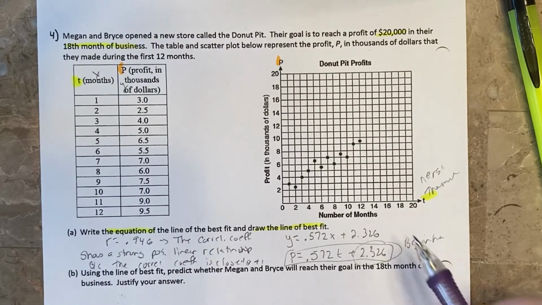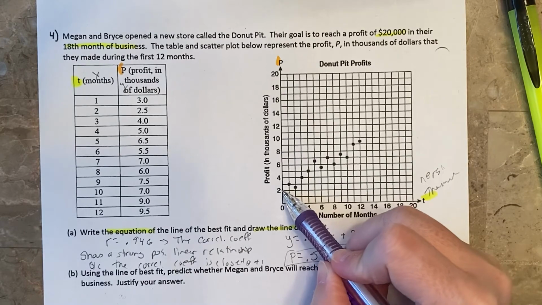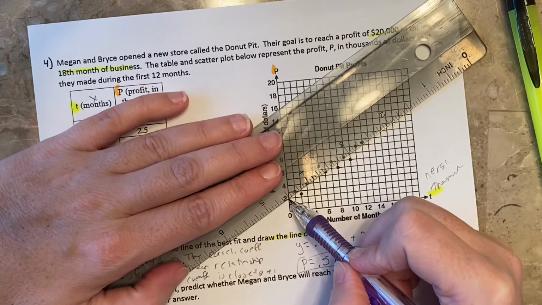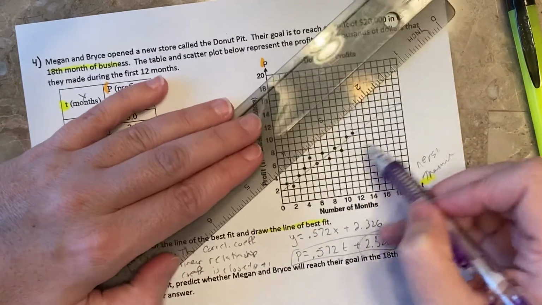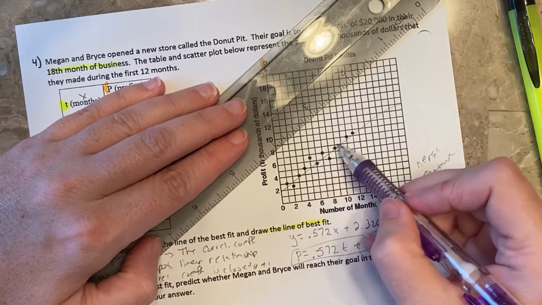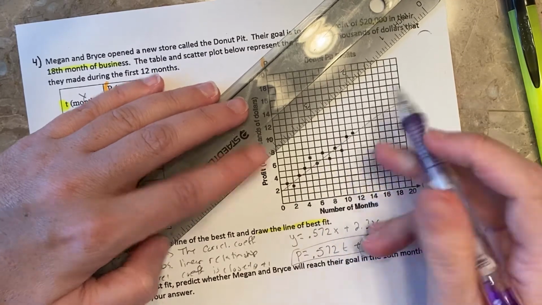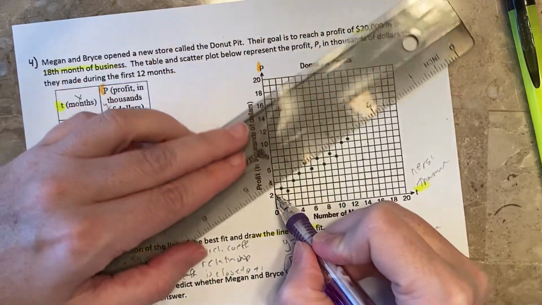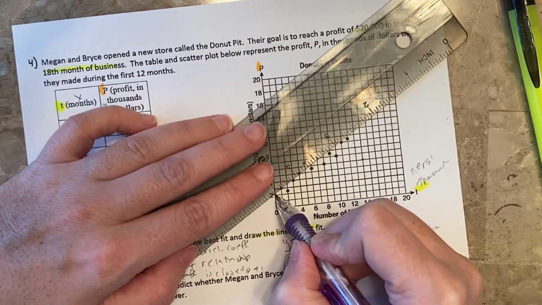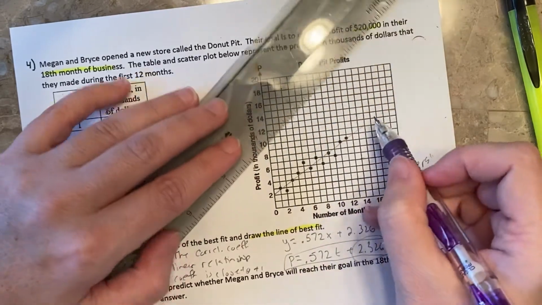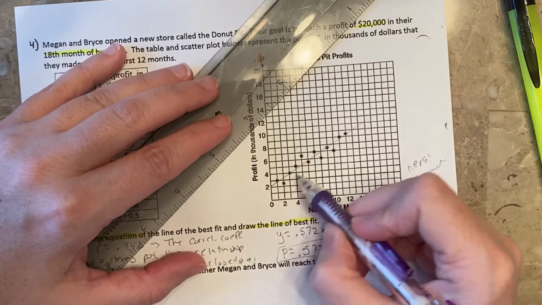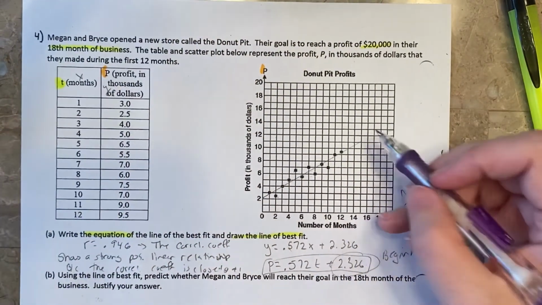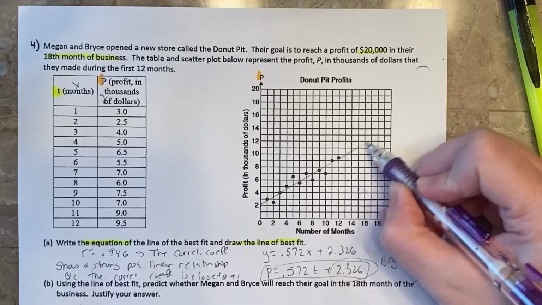All right, so we need to begin here, around 2.3, so it's going to be pretty close to the 2. And then you want to make your line as in the middle as possible. So let's see. 1, 2, 3, 4, 5, 6, 7. 1, 2, 3. No, that is way off. Okay, try again. I've got to go a little higher this time. Okay, let's see. We've got 1, 2, 3, 4, and 1, 2, 3, 4. Yes, that looks much better. Okay, so we're going to continue.